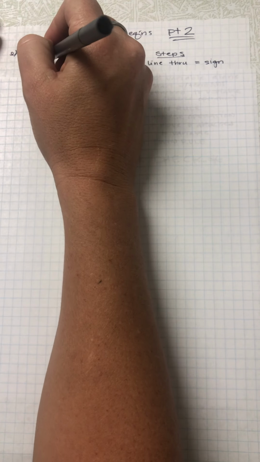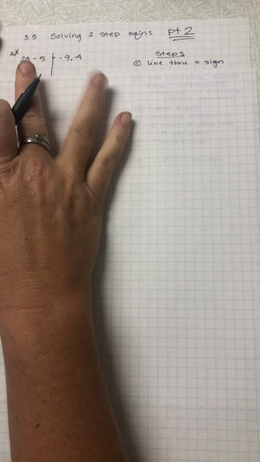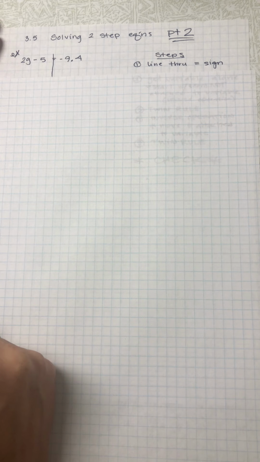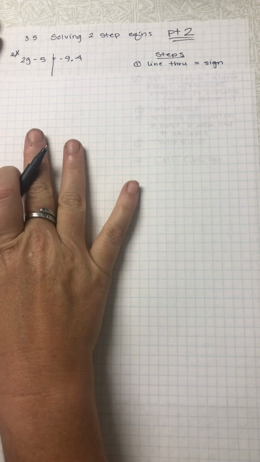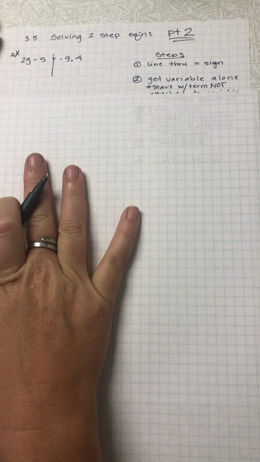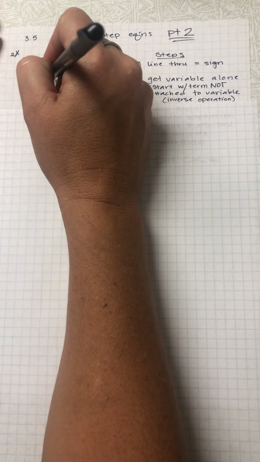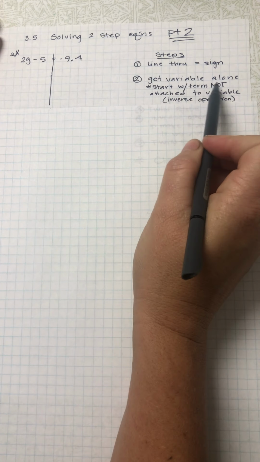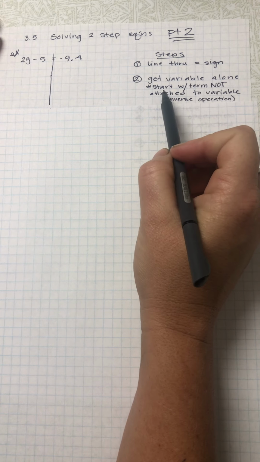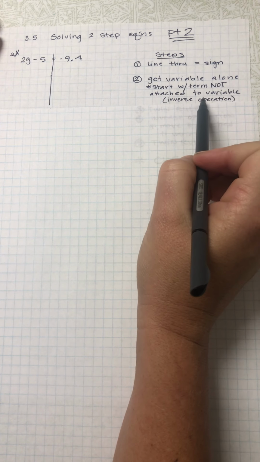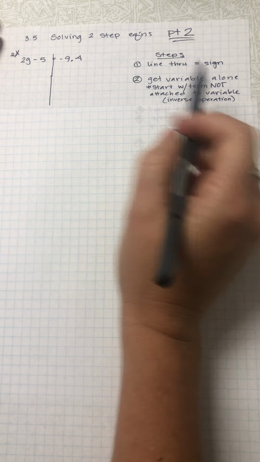Step 1 is to divide your sides, right? Draw that line through the equal sign. Step 2, we're trying to get the variable alone. So we're going to start with the term that's not attached and do inverse operation.